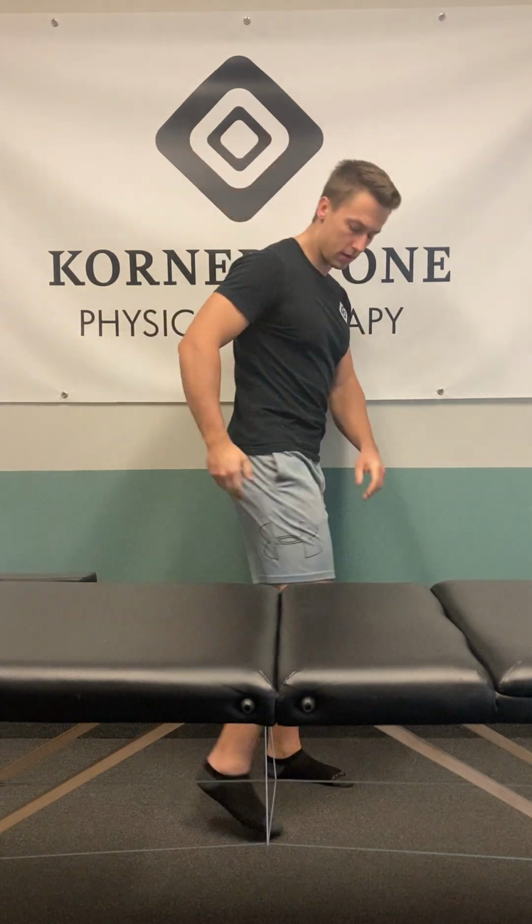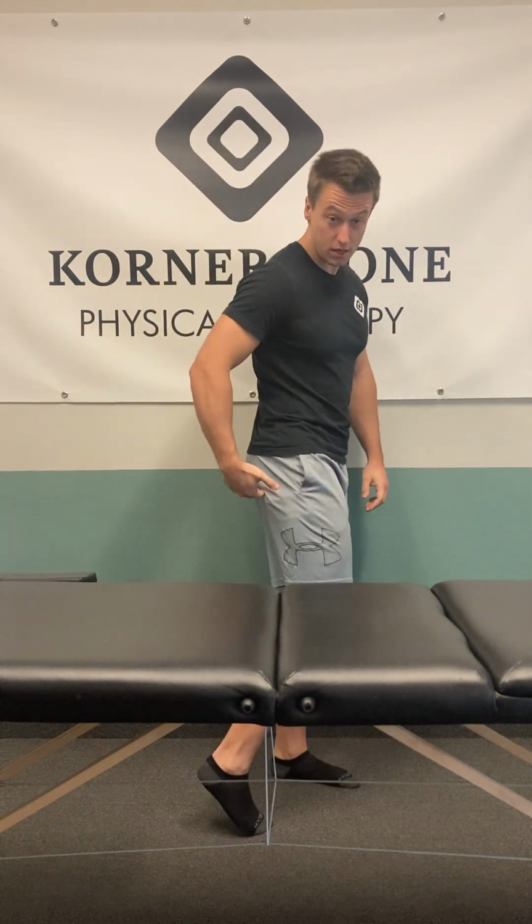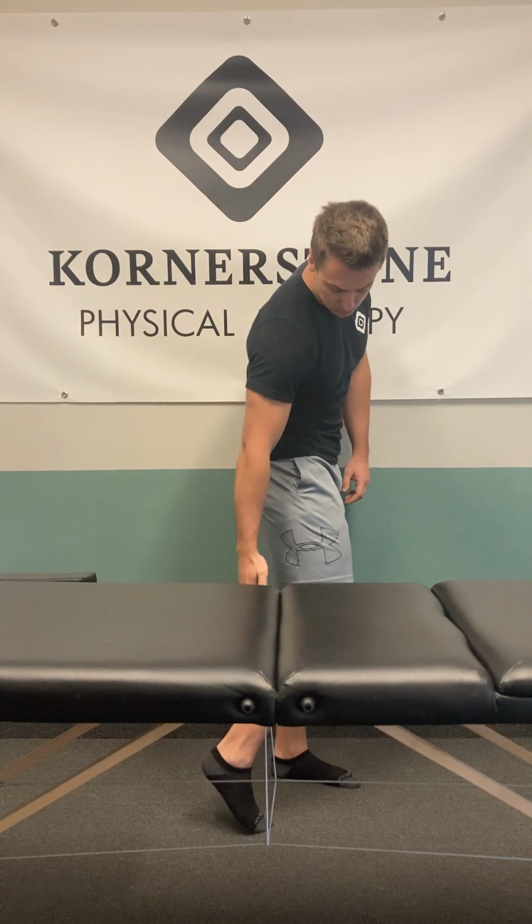Today we're going to talk about sciatica. That's when we're feeling pain going from our low back down the back of our leg, usually described as numbness, tingling, burning, anything along those lines, in a manner that can go anywhere from just our hamstring down to our knee, down to our ankle, or even down into our foot.